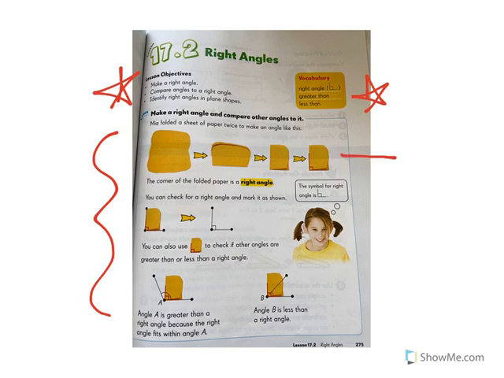So if you look in the corner of that folded paper where she finished folding, it makes a right angle, and you can see that with the little box in the corner that tells us it's a right angle, okay? It makes that perfect square in the corner. The corner of the folded paper is a right angle. You can check for a right angle and mark it as shown. So if you drew lines, you would see it would perfectly make a box in the corner.